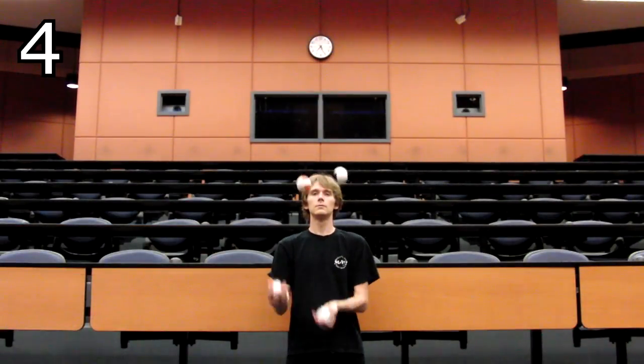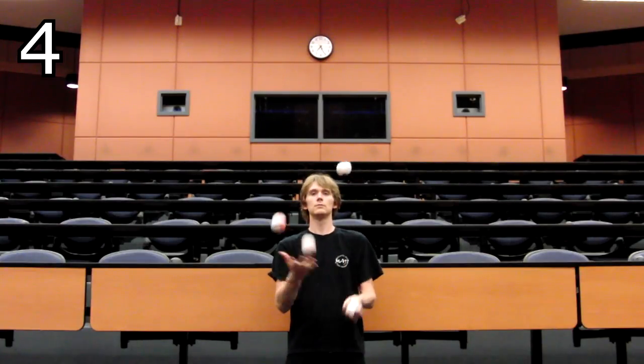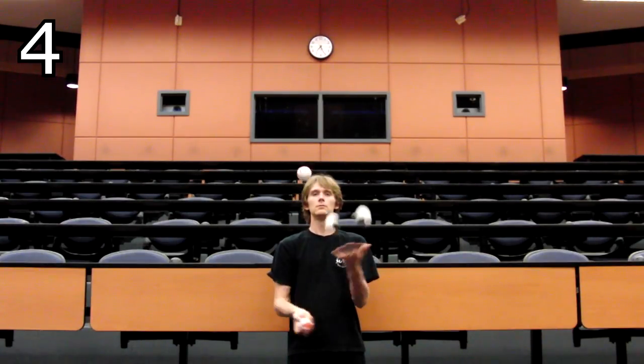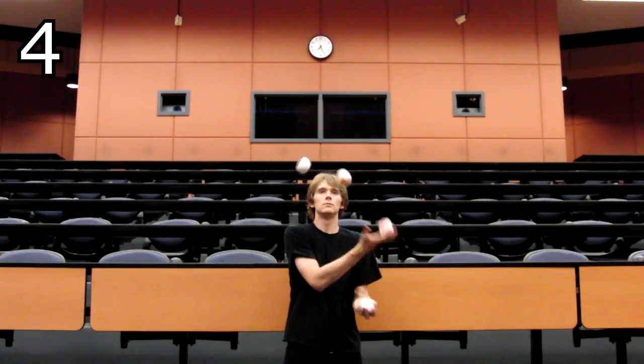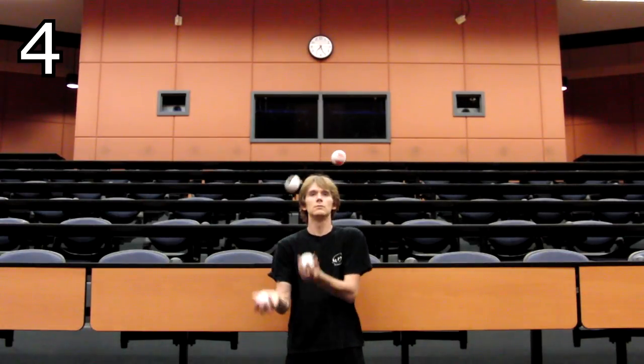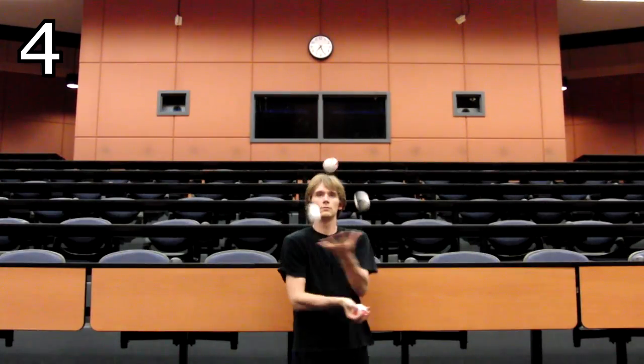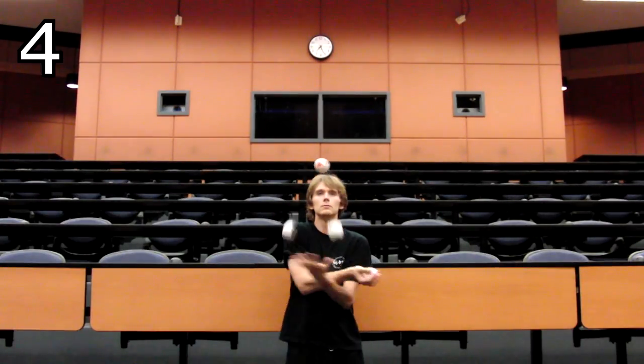A 4 is a slightly higher, non-crossing throw. It's exactly the way you juggle 4 balls. Remember, the shape doesn't matter. Here I'm juggling 4-ball mills, and every throw is a 4. The balls never switch hands.